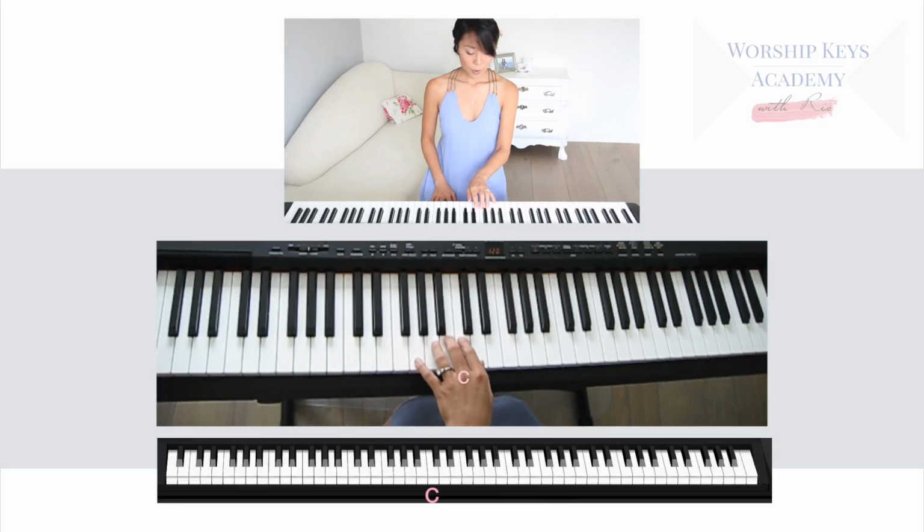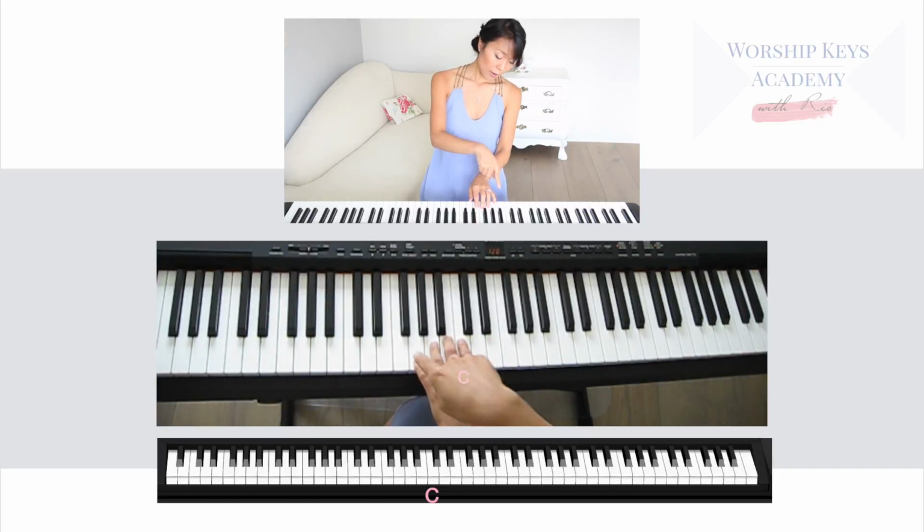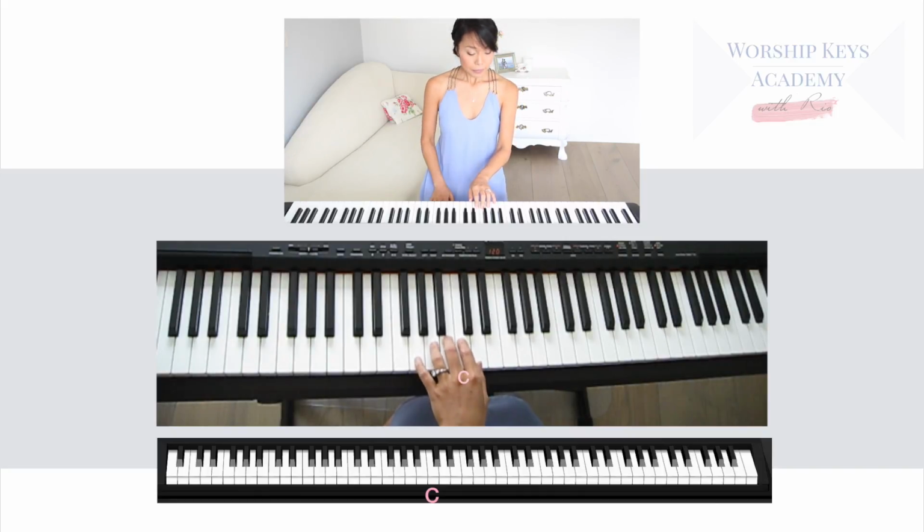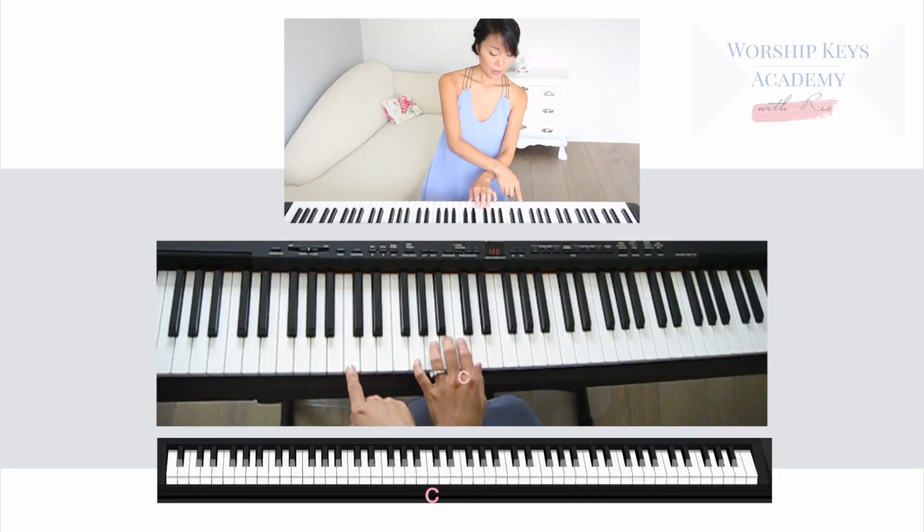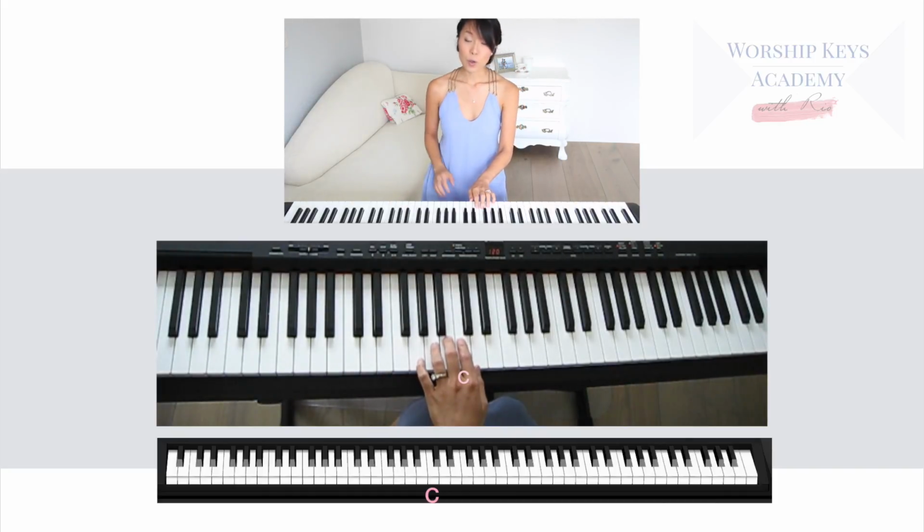Great. So let's move on to the G major chord. Again, we look at the note that is most on the left, the lowest sounding note, which in this case is a G. So let's count from C again. We have 1, 2, 3, 4, 5. So the G major chord is a 5 chord.